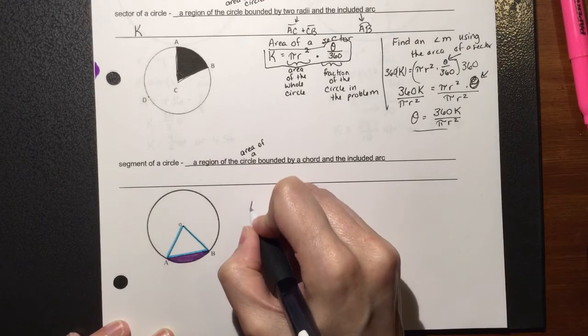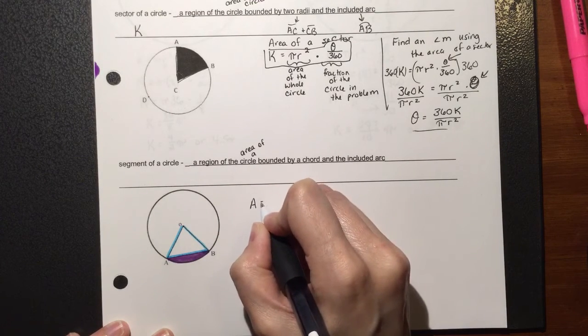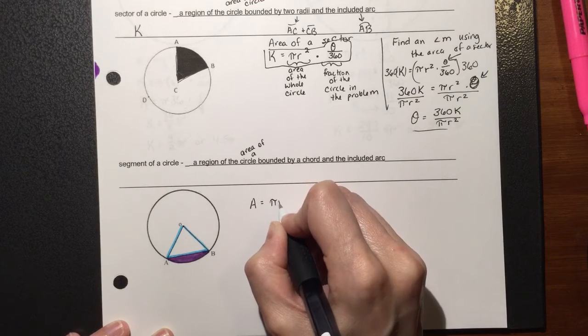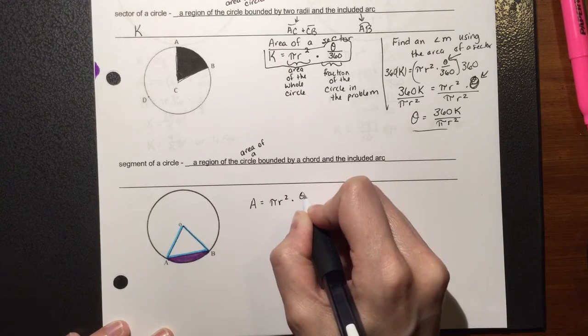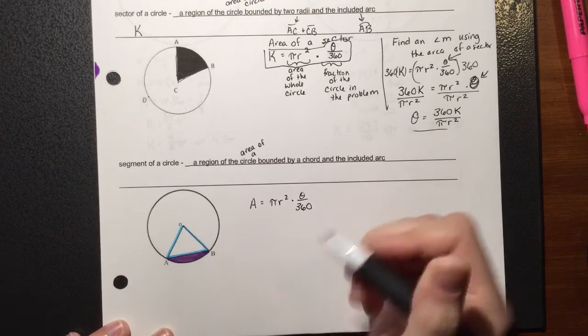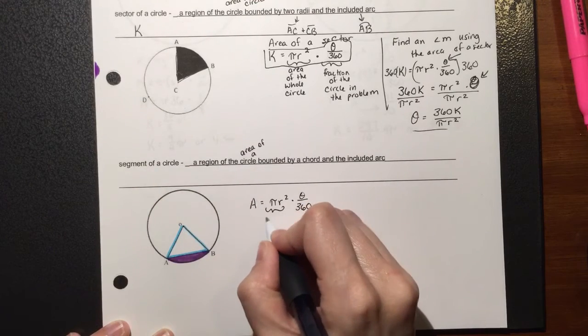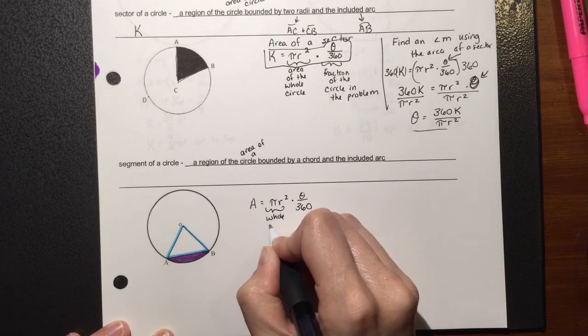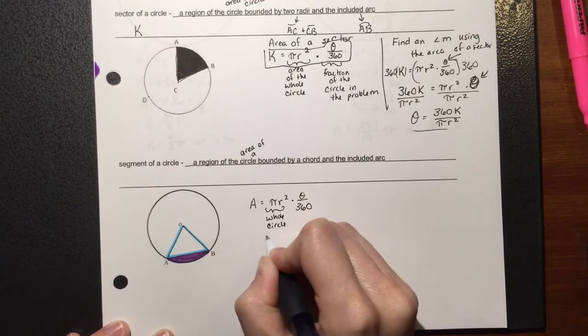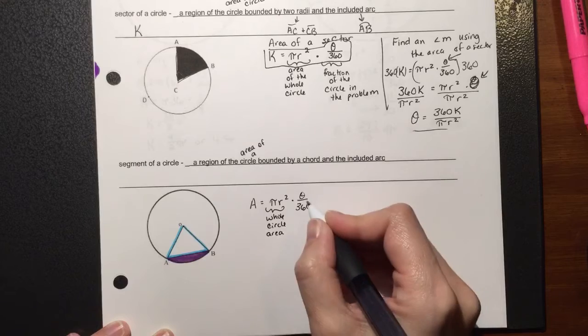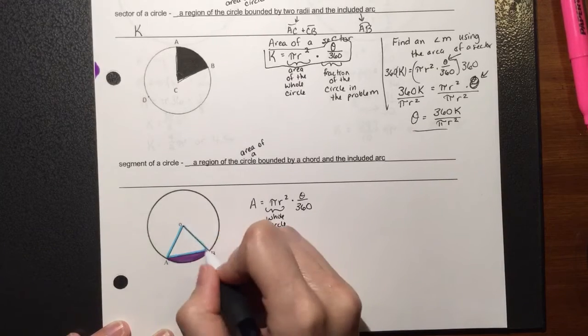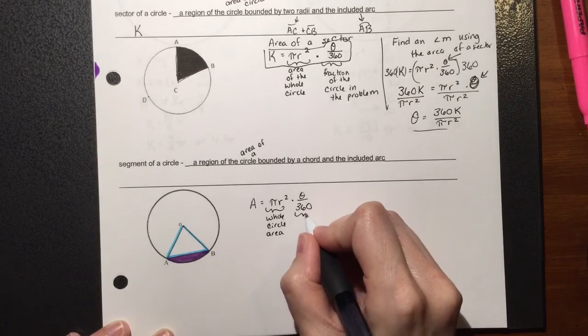So what you do is you take, and I don't think there's a special abbreviation for the segment of a circle, so I'm just going to use A. A is going to be equal to pi r squared times theta over 360. Because we still have to figure out, okay, what's the area of the whole entire circle? Times what's the portion of that little sector that's been cut out?